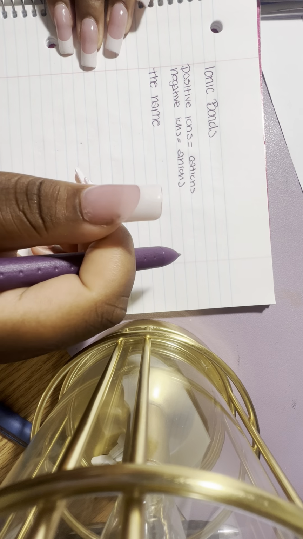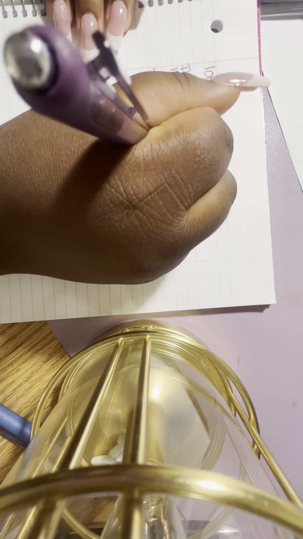So for each ionic bond, there are two components. The name of the metal ion, and the nonmetal. Ionic means that a metal and a nonmetal bond together. That's what makes it ionic, because it's not two nonmetals. So the name of the metal ion goes first.